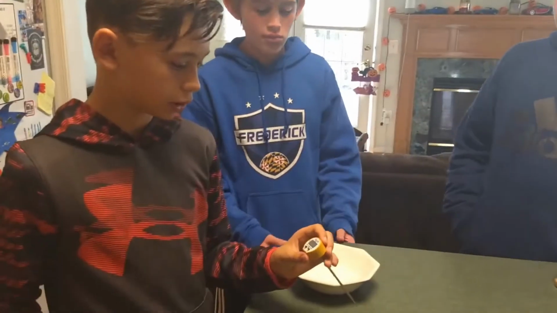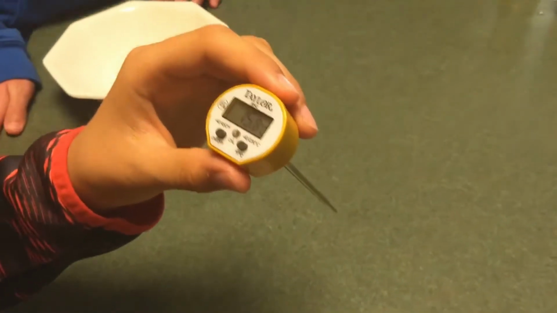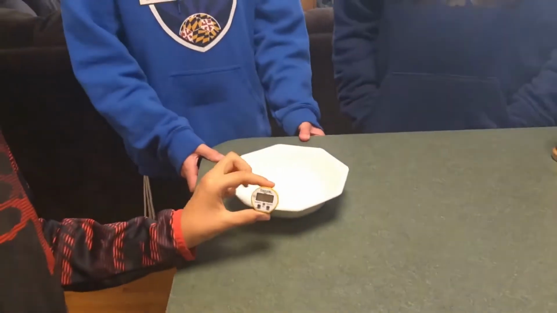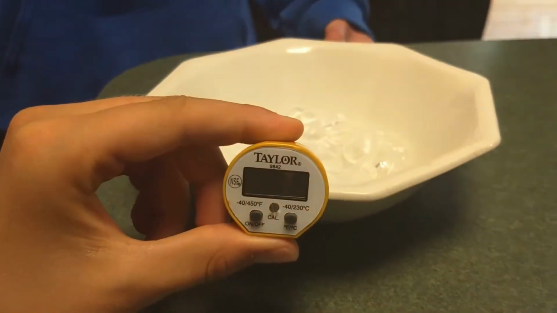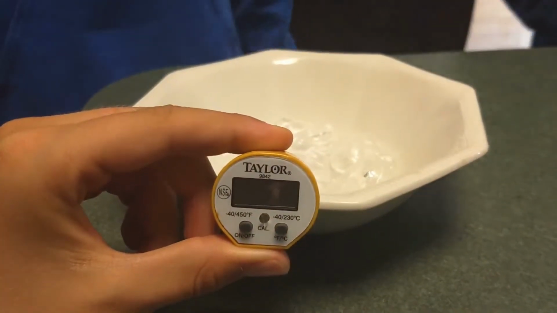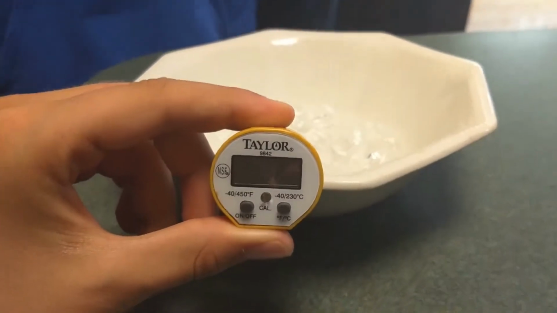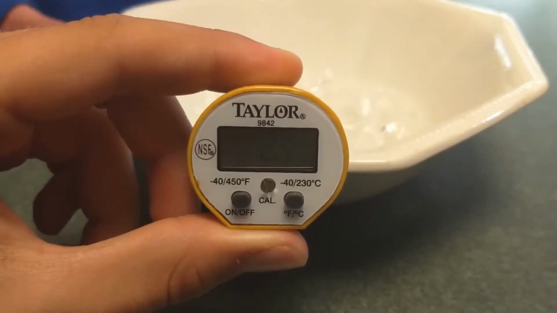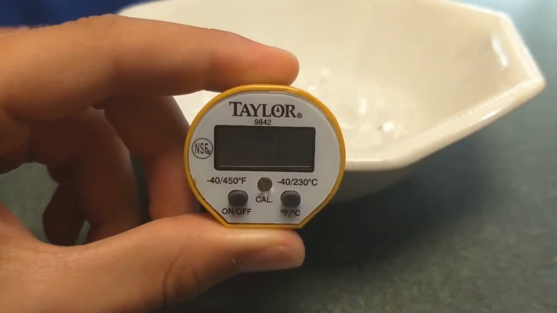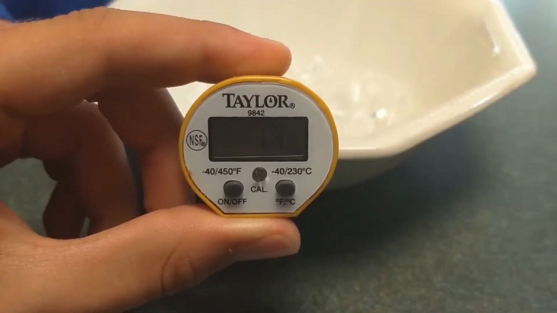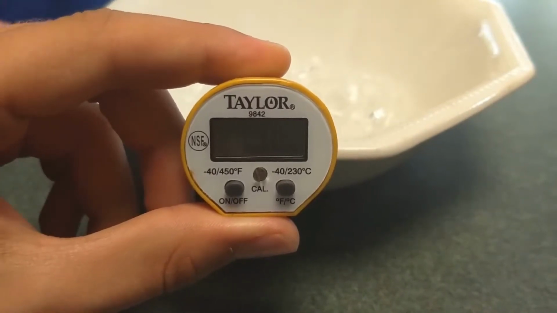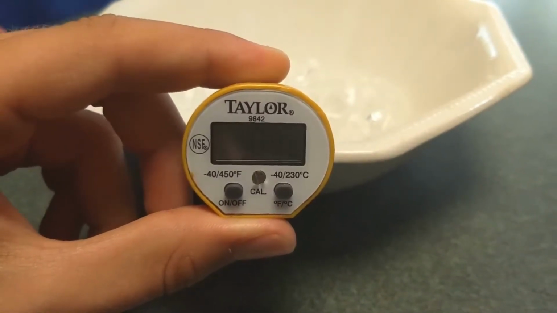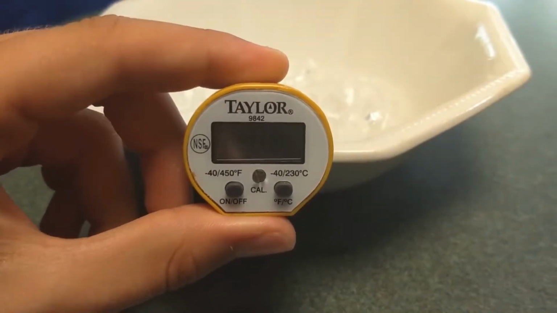Now we're going to show temperature. As you can see, right now it's 15.8 degrees Celsius in the room. But then when you put it inside freezing cold water and ice, you can see that it's dropping the temperature. Well, you can't really see it, but this is a great way to show temperature change. And now it is 1.0. Now it is 0.9 Celsius.